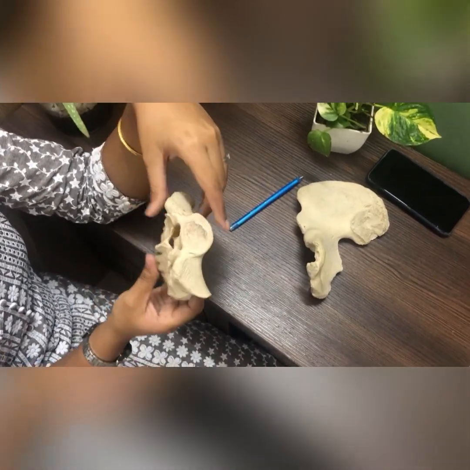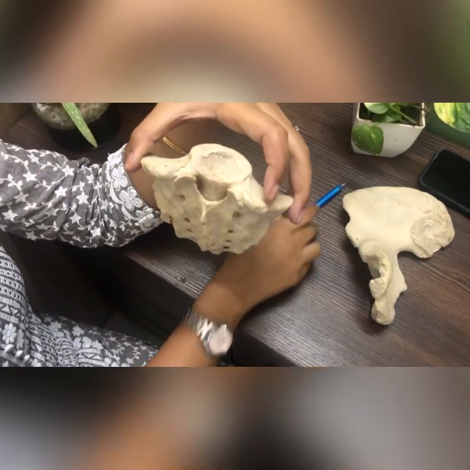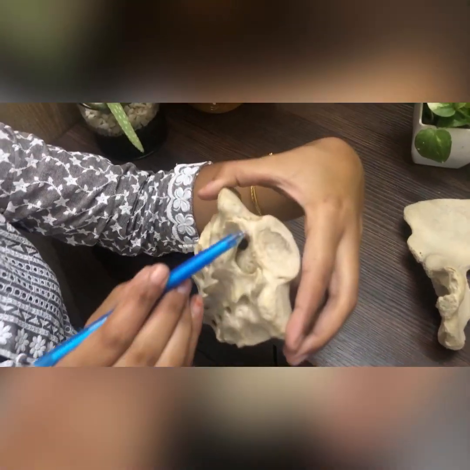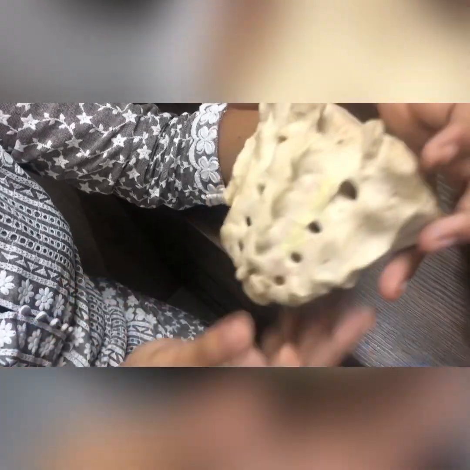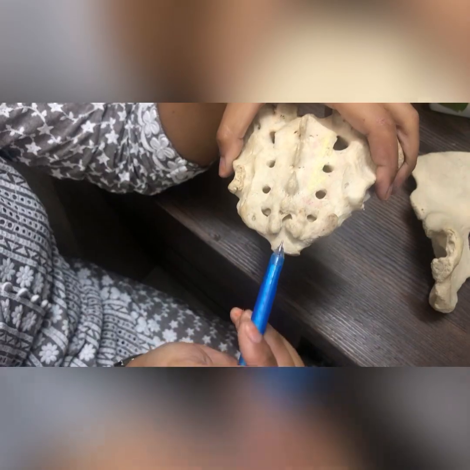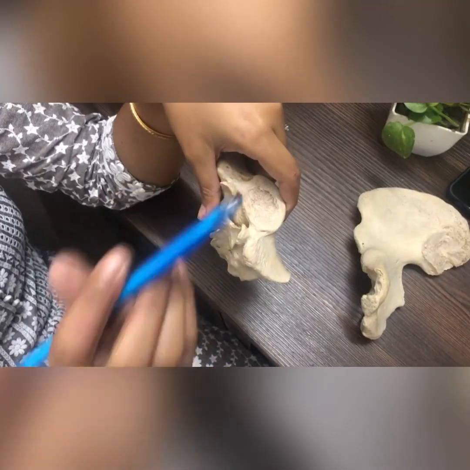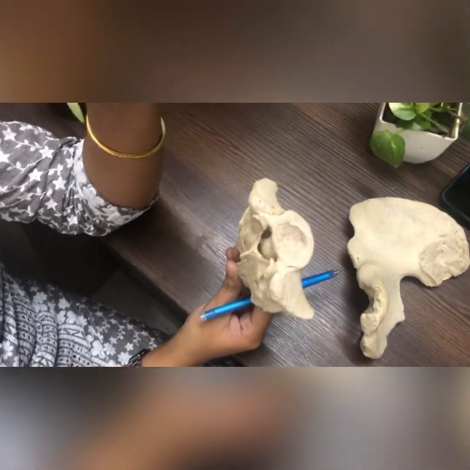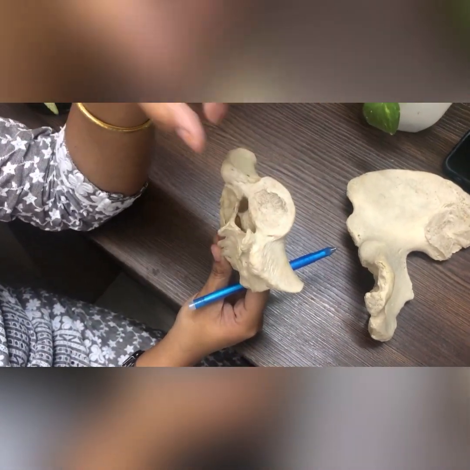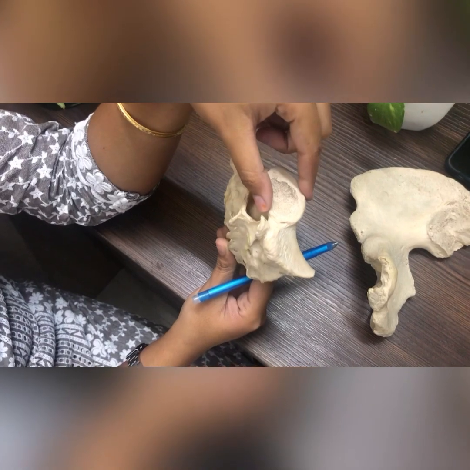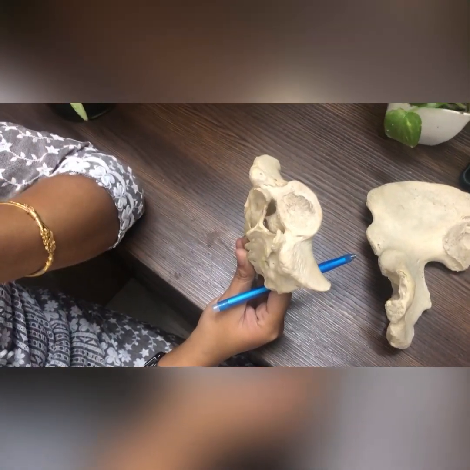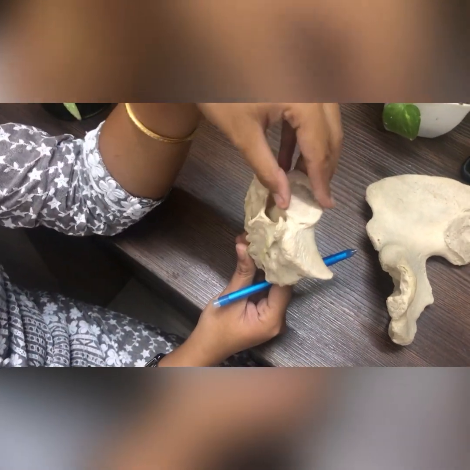So that is all. Now come to this sacral canal. The sacral canal has an upper opening and a lower opening. This lower opening we know as the sacral hiatus. What are the structures passing in the sacral canal? The caudal extension of the cauda equina, covered by the spinal meninges.